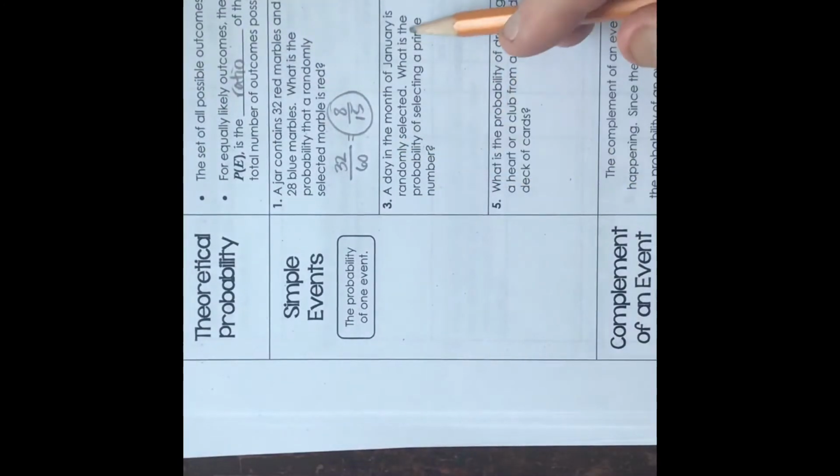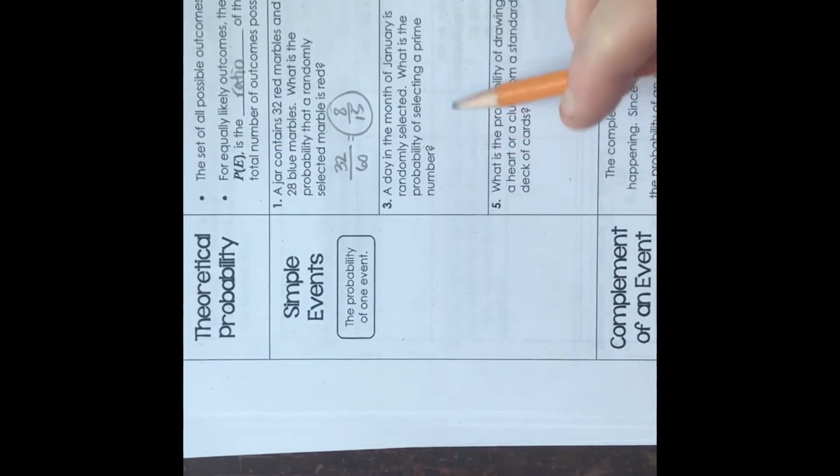Sometimes things will get a little more interesting. Here we have a day in the month of January that is randomly selected. What is the probability of selecting a prime number?